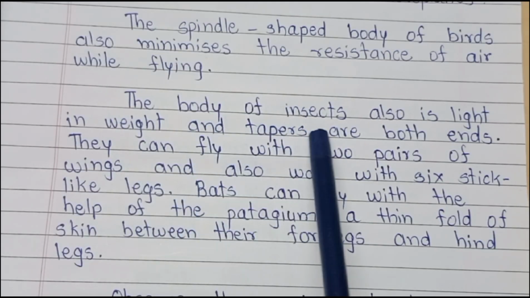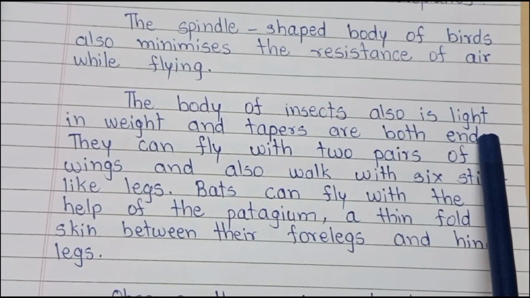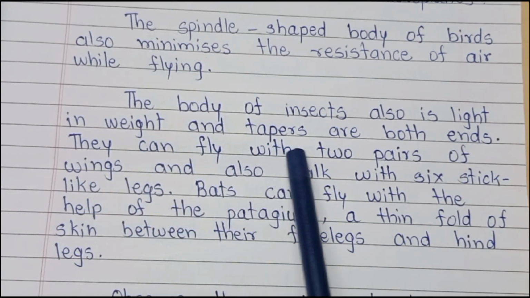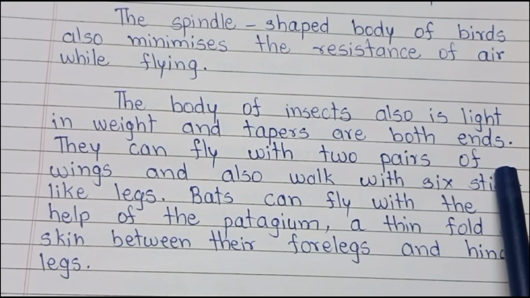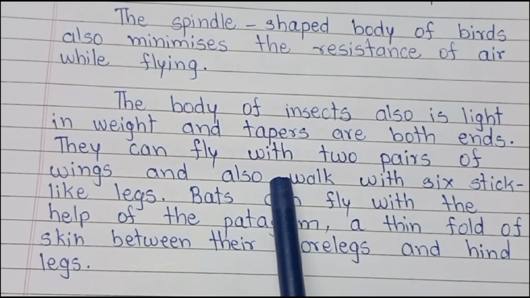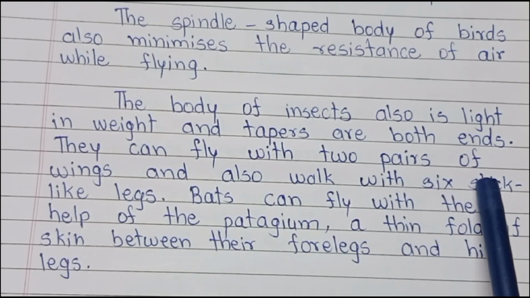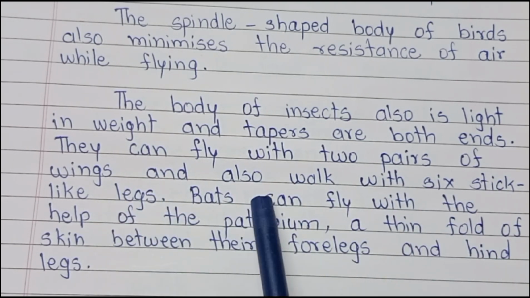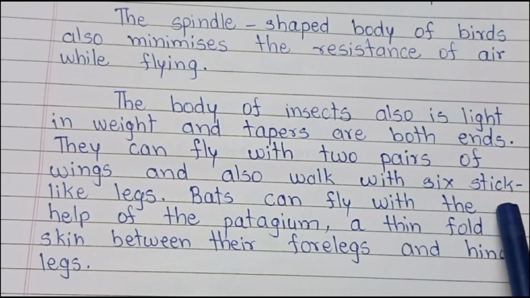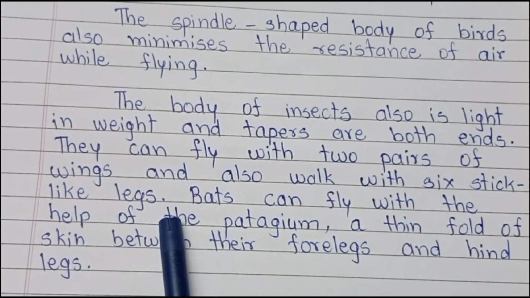The body of insects also is light in weight and tapers at both ends. They can fly with 2 pairs of wings and also walk with 6 stick-like legs.